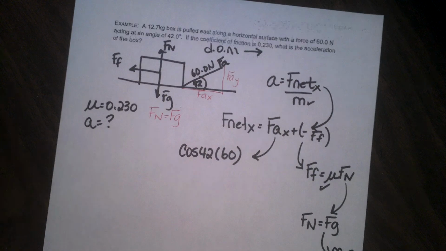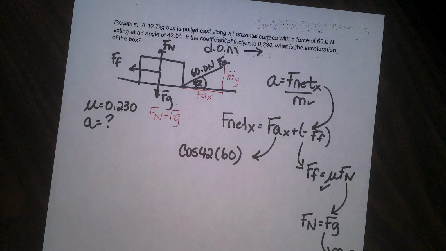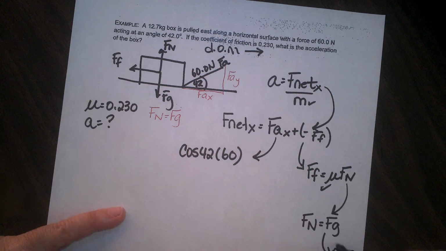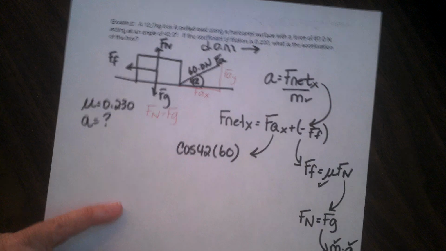Okay, let's start doing baby steps back up the ladder now, because now I have this information and I have this information. I have 12.7 multiplied by what's G? 9.81. And so force normal is going to be equal to what?